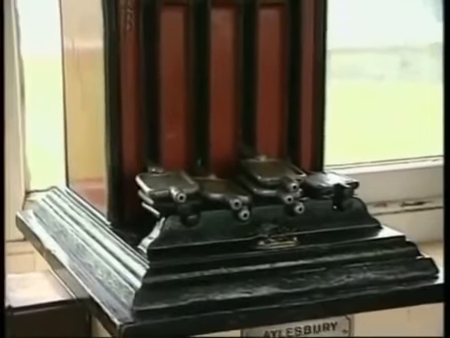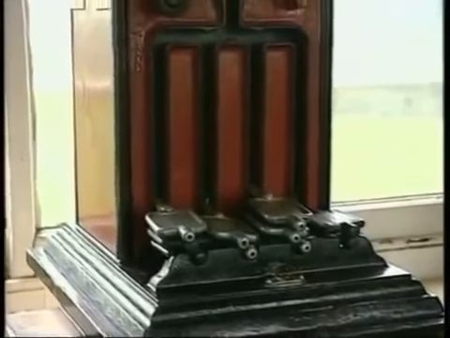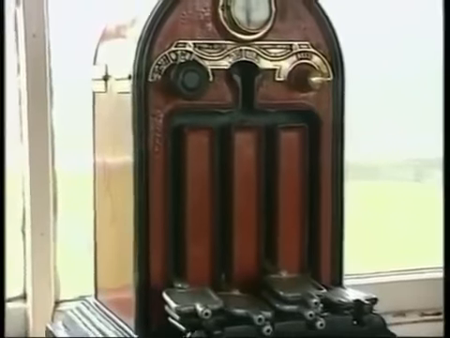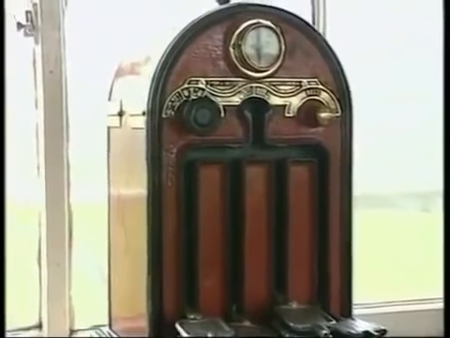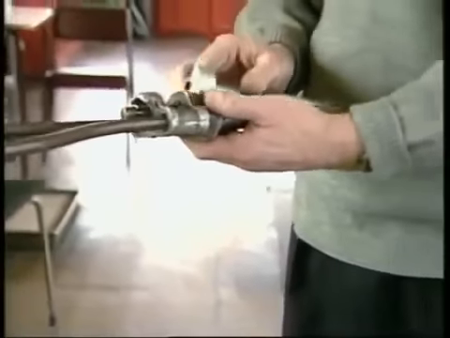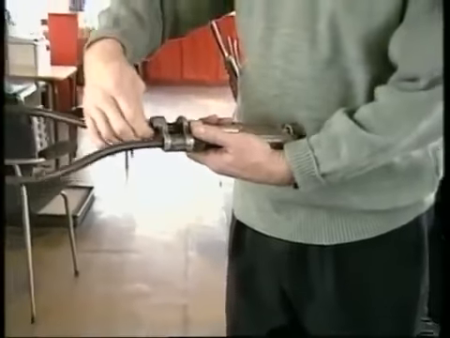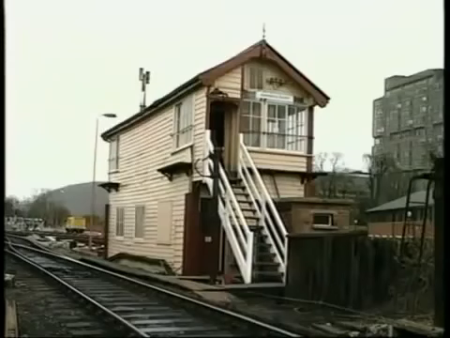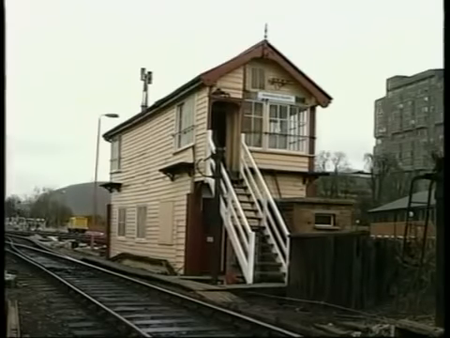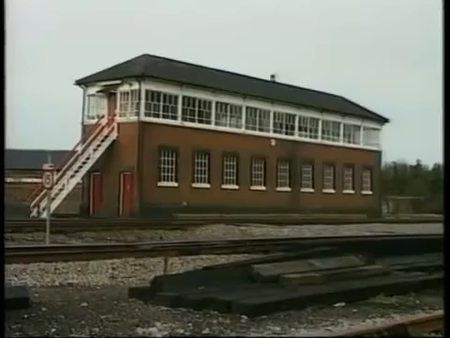In this system, the signal box at each end of the single line has a stock of tokens which, like the train staff, are all stamped with the details of the section to which they apply. The instruments at each signal box are arranged and interlocked in such a way that only one token can ever be released at any time. The release of a token requires the cooperation of both signalmen.